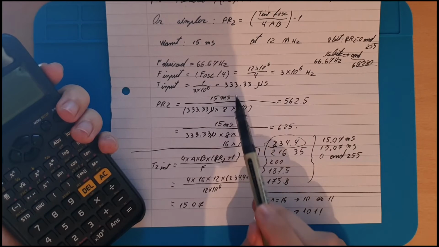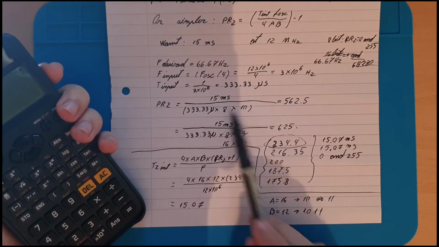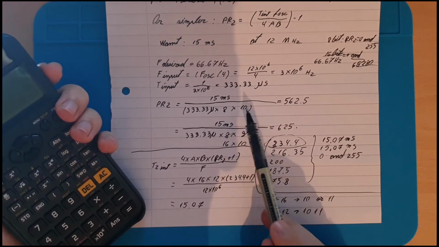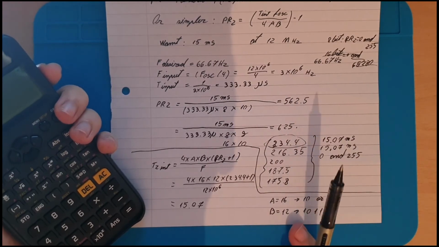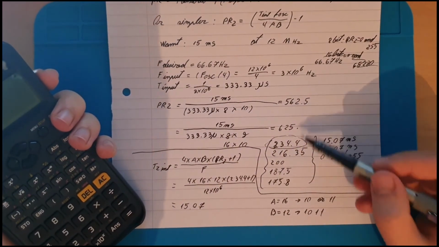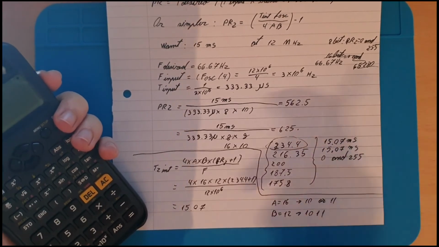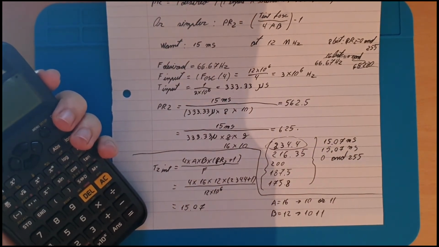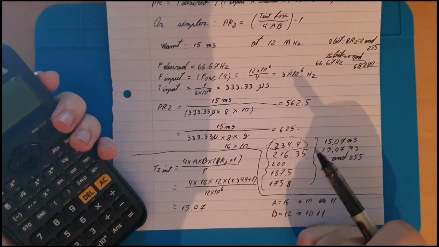Alright, when you put the time input multiplied by the prescaler multiplied by the postscaler, it gives you this value here, and you repeat until you get a number between 0 and 255 if it's 8-bit. If it's 16-bit, you saw that goes between 0 and 65,280,000.